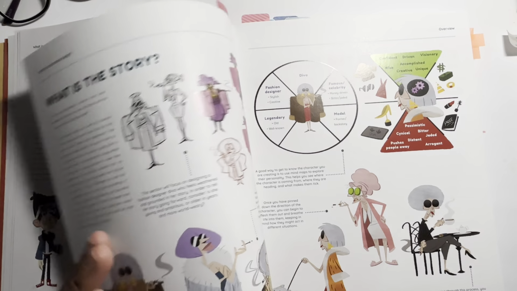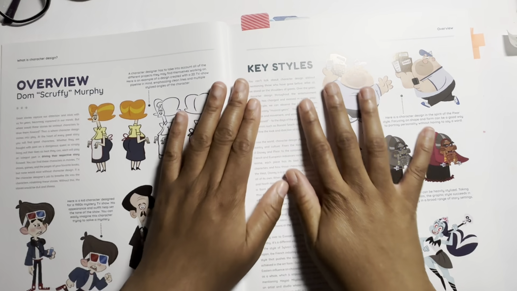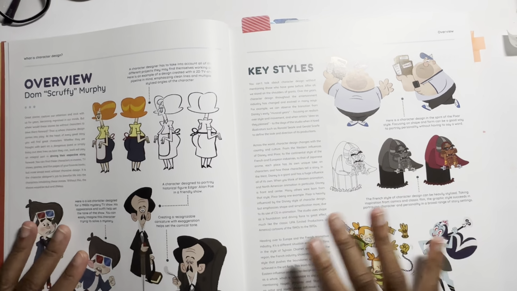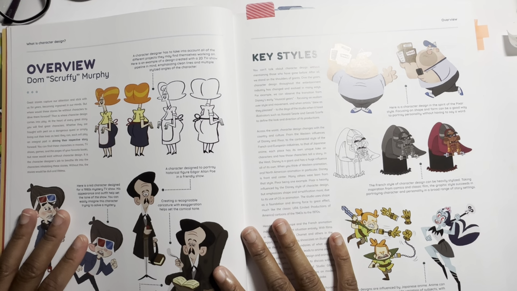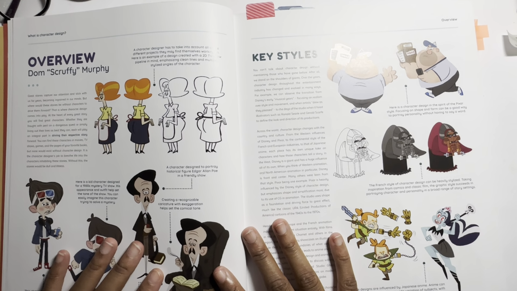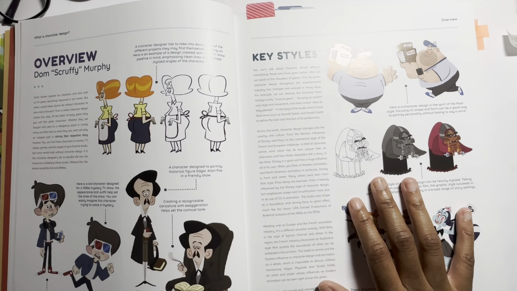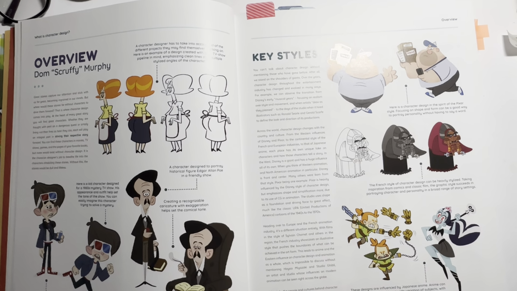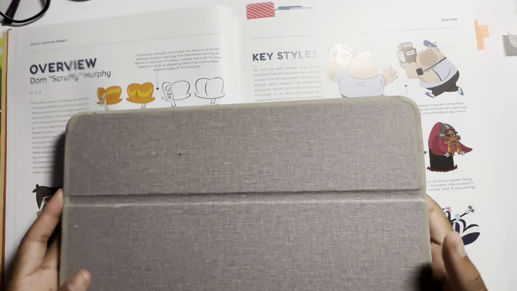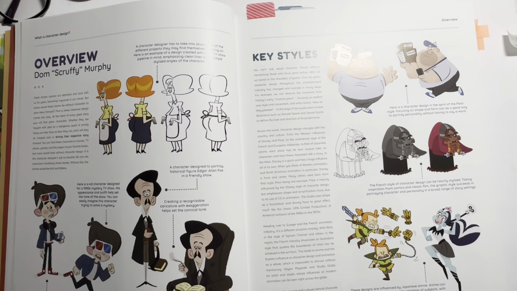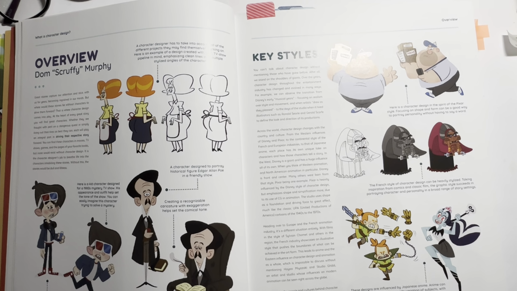So for today's project, I thought we would do a baby Edgar Allan Poe. How does that sound? So I say grab your sketchbooks. I have mine right here. And if you are the type of person that likes to do research and you have a tablet or a computer, have that handy. And this is what we are going to do.